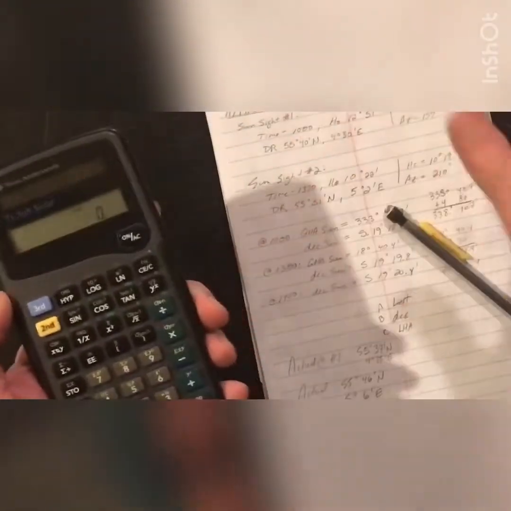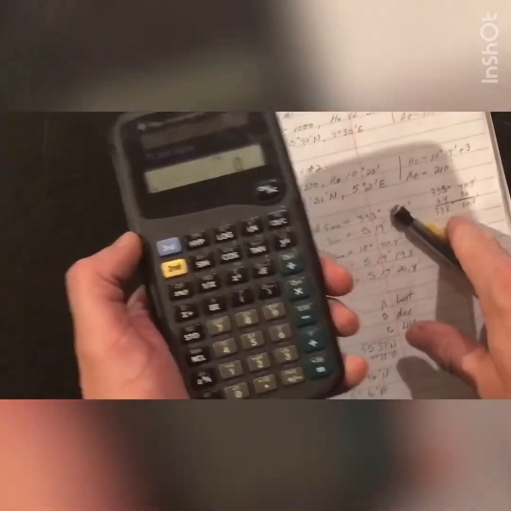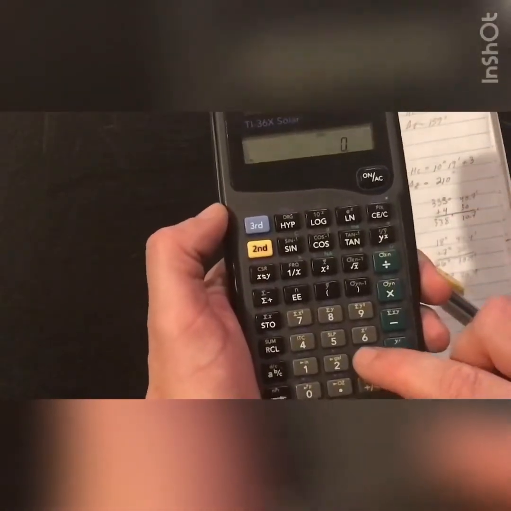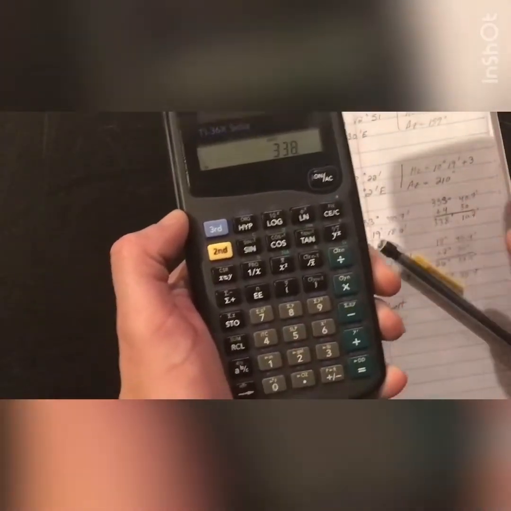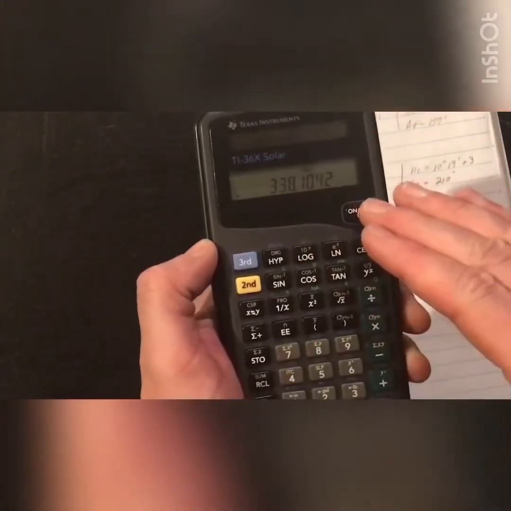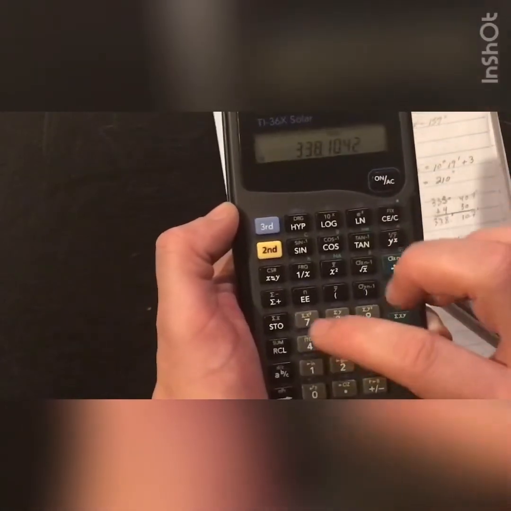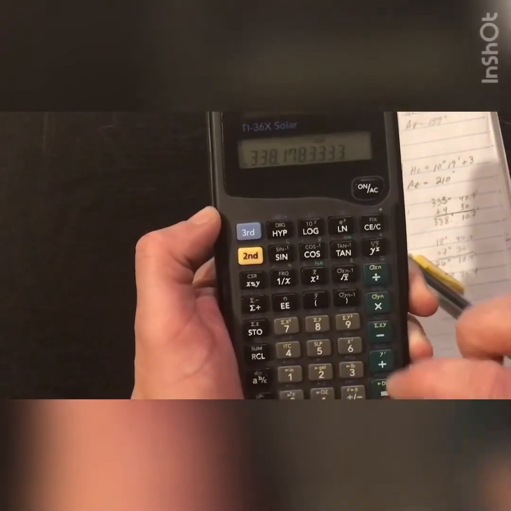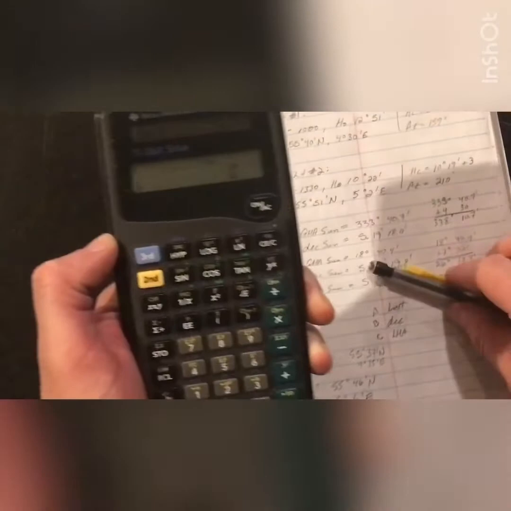That's the sun, so we don't have SHA to worry about. But if it were stars, you'd have to do that, right? So anyway, 338. I'm going to type in 338 point, and that's 10.7, so it's 0.1042 because 42 divided by 60 is 0.7. Convert that to decimal, and then store that in 3. All right, I've got everything stored.